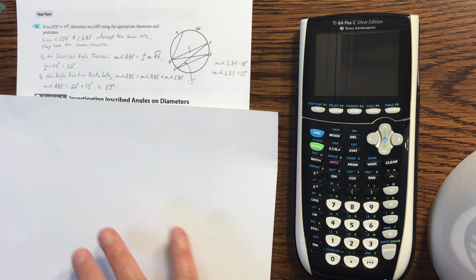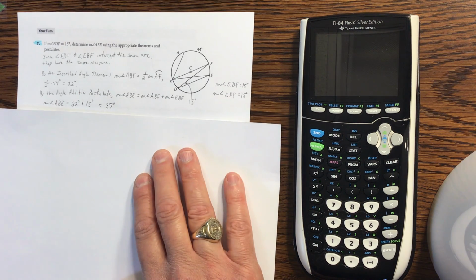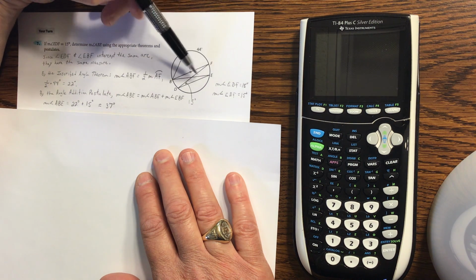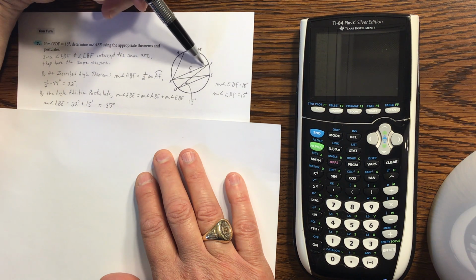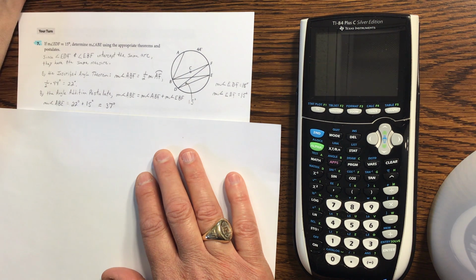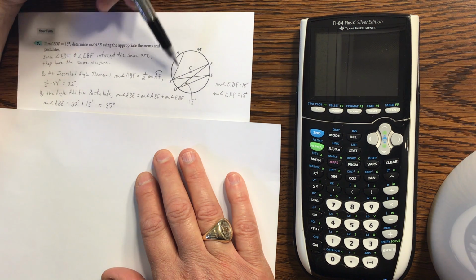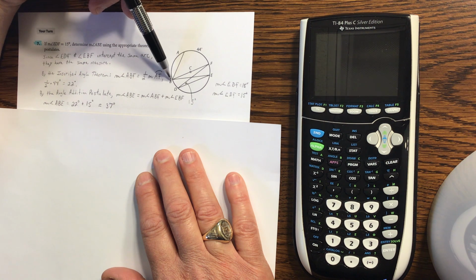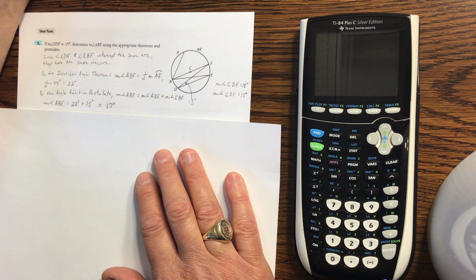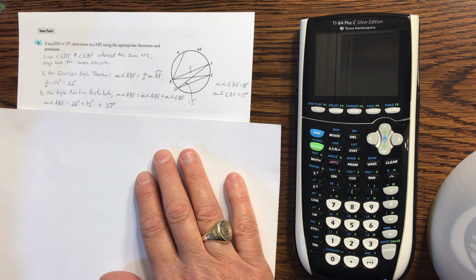Here is our diagram. It's telling us that the measure of EDF is 15 degrees, as I showed here. Determine the measure of ABE using the appropriate theorems. All right, now these get a little bit tricky, okay? You're not going to have any problems doing it.